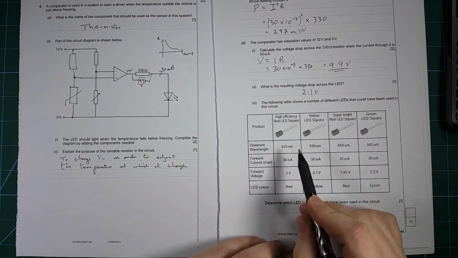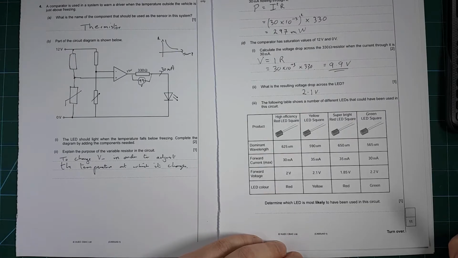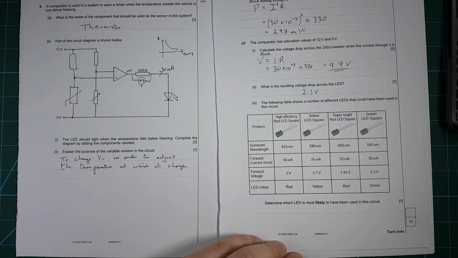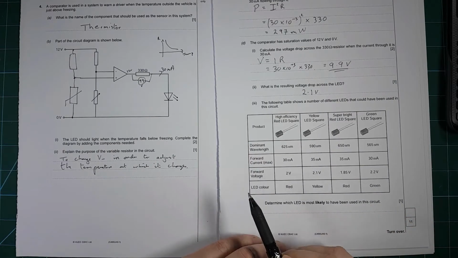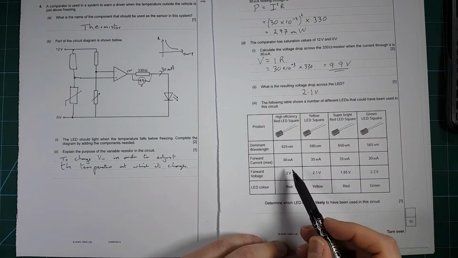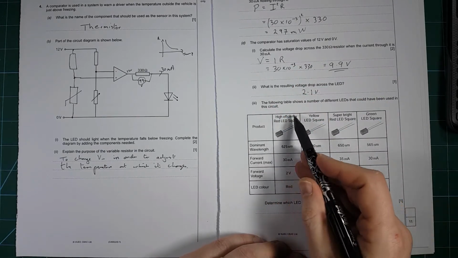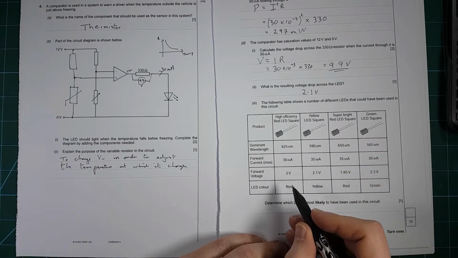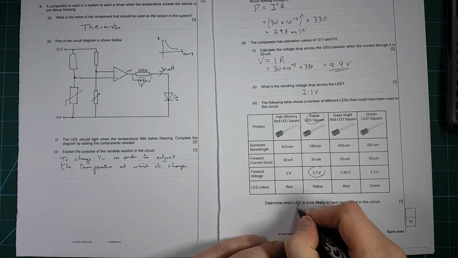Right, we've got some LEDs that we can choose here. Which one will we pick? Or which one have they picked? So it's a bit of deduction. Remember this is the maximum current, so 30 milliamps is less than all of those, so that's fine. The wavelength just corresponds to the color. So we need to pick the one with the correct voltage. We've got 2.1 volts, so it's that one. So it's the yellow.